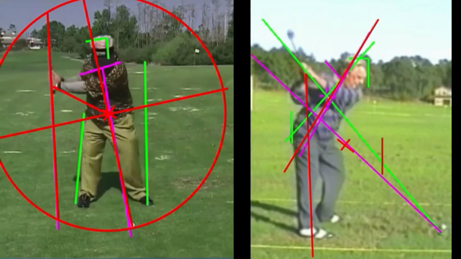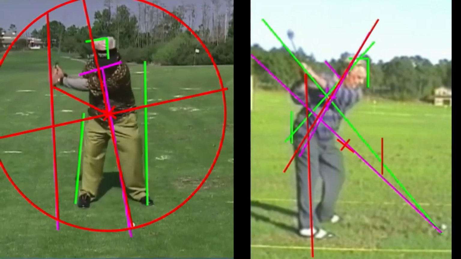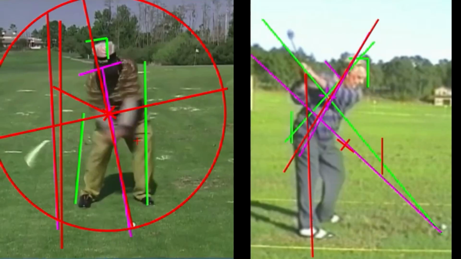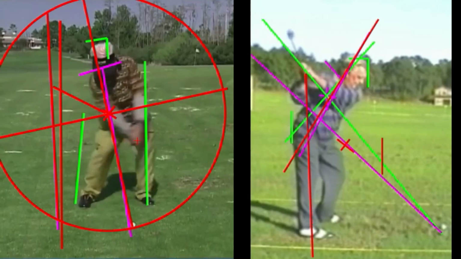So let's go down to impact. We can see at this point he's going to start that shift left. So there goes that tiny bump left, and we can tell that because the club is still in that same line but has moved closer to the golf ball. Now we've had that initial shift, and we're going to see a little bit more of that shift, and there's going to be less turn and a little bit more tilt.